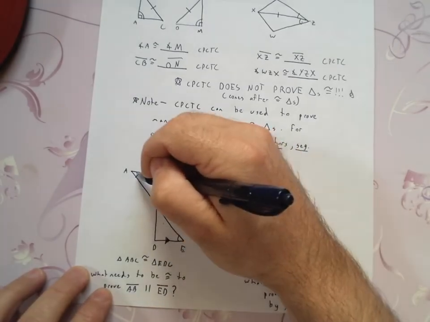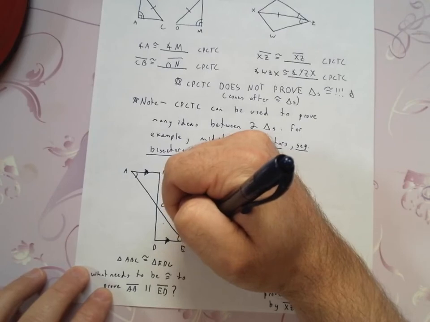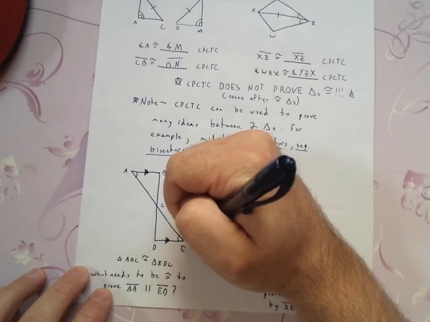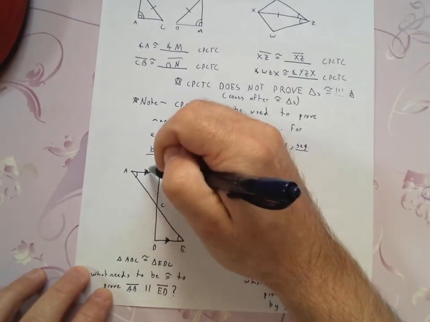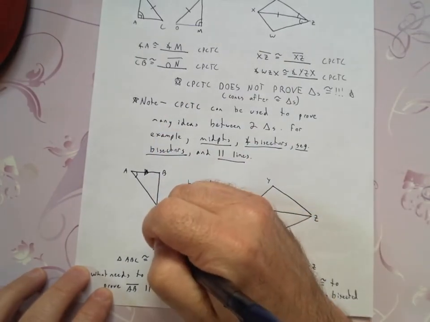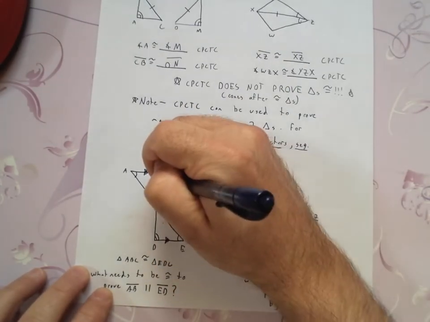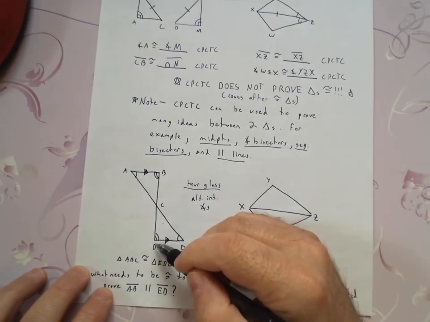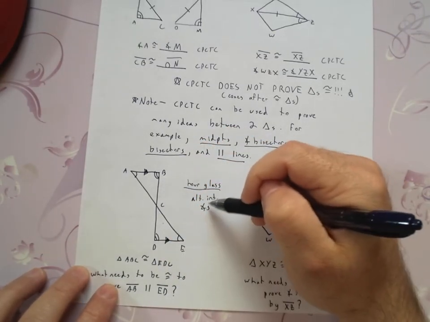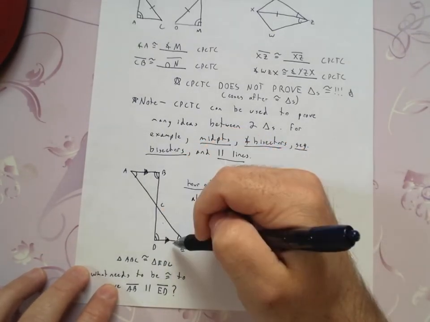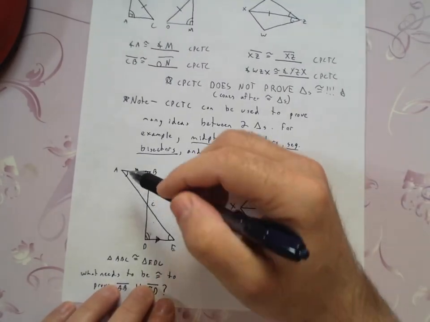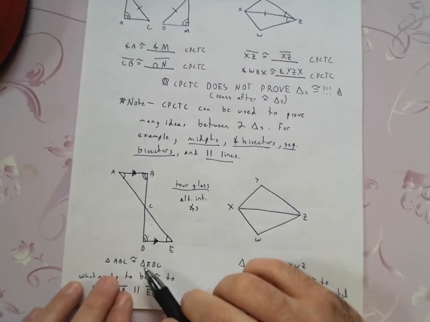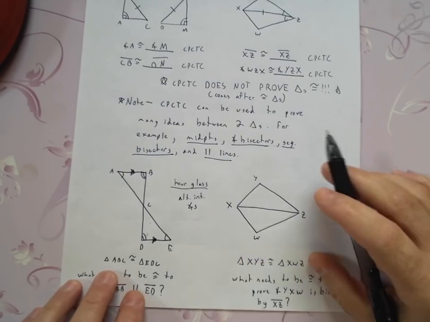So if I could prove that angle A and angle E are congruent because of CPCTC, then I know that these lines have to be parallel, because if alternate interior angles are congruent, then your lines are parallel. Or vice versa, I could also do it if I said these angles were congruent. If angle D and angle B were congruent, again, they're still alternate interior angles. That would prove that these lines are parallel. Again, they would have to be congruent because of CPCTC, because my triangles are congruent.